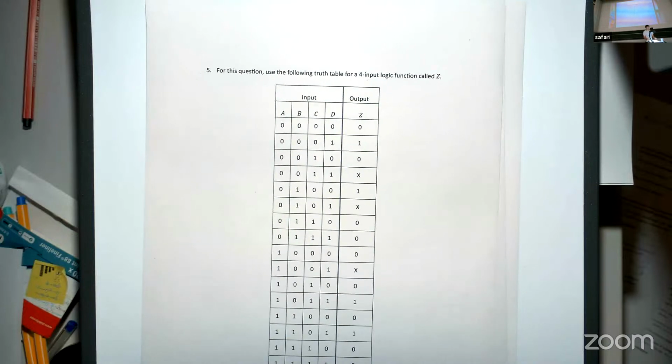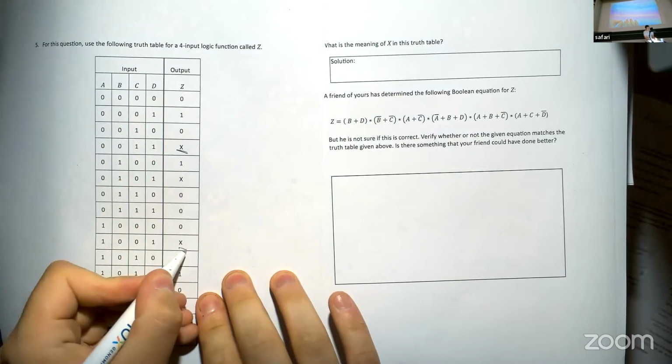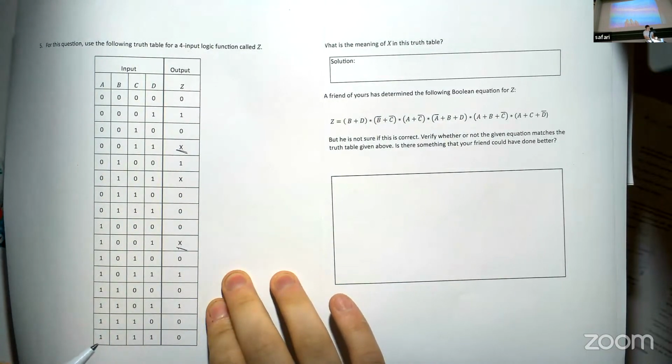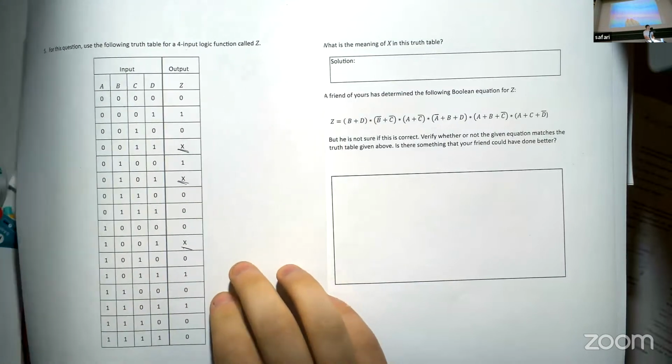Then let's go to this beautiful table. So it starts easy. You're given this logic function. And okay, it has some x's in here. Yeah, just 2 of them. So the first question is, what does an x mean in a logic function?